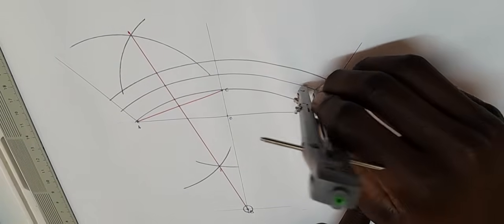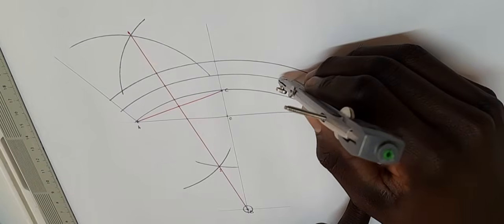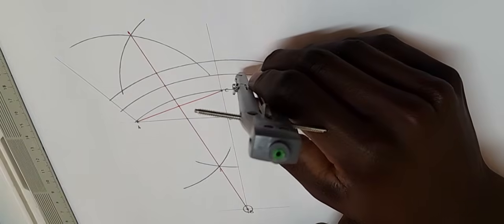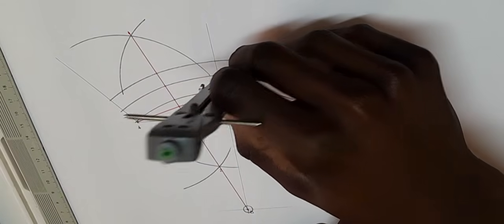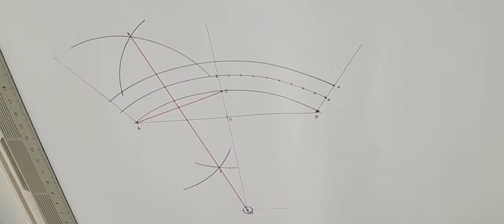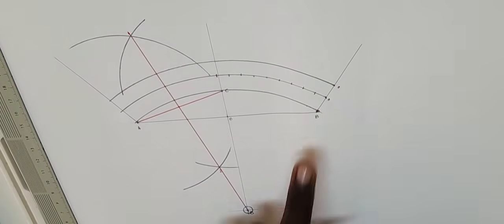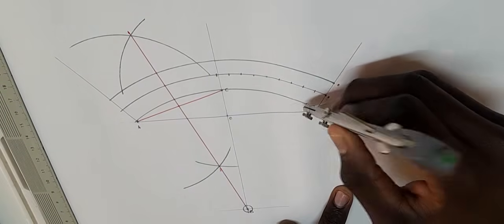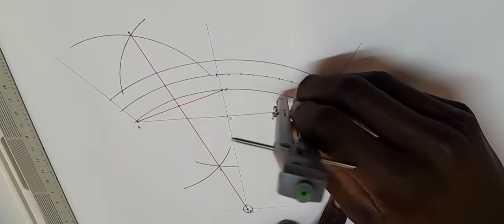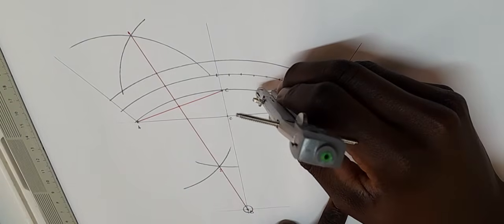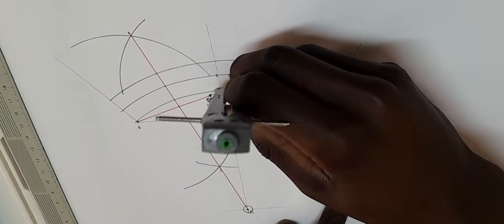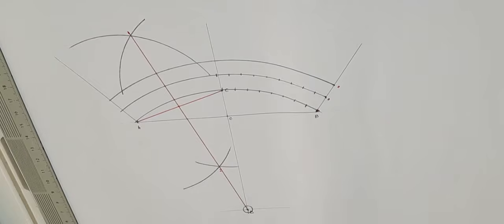Make a point here, point here, point here, again and again, because they said on the left hand side only. Then you come on this line again and bisect, with a point here, point here, and so on. There you go, I've bisected my line.